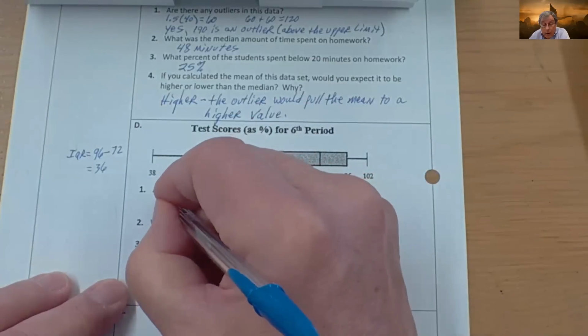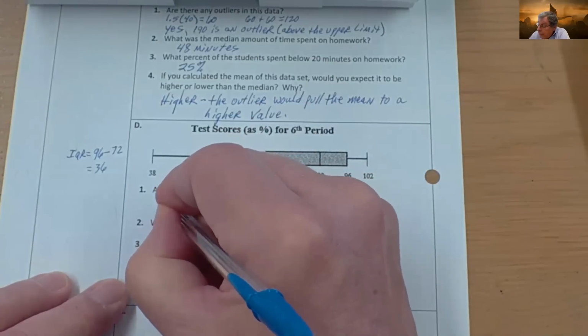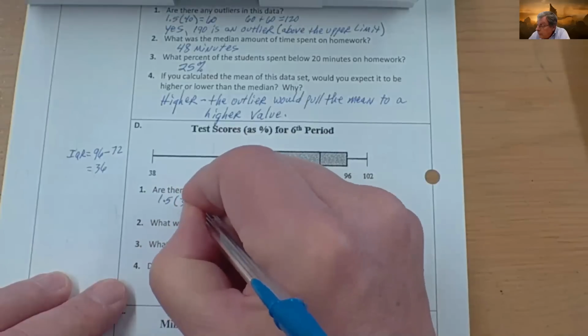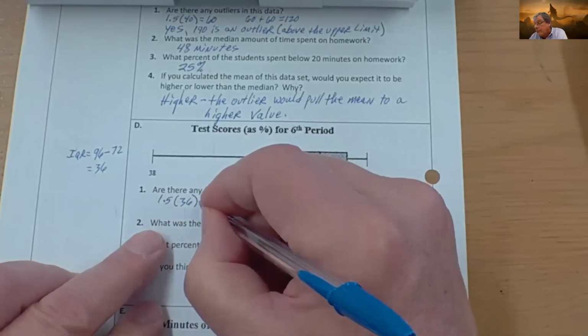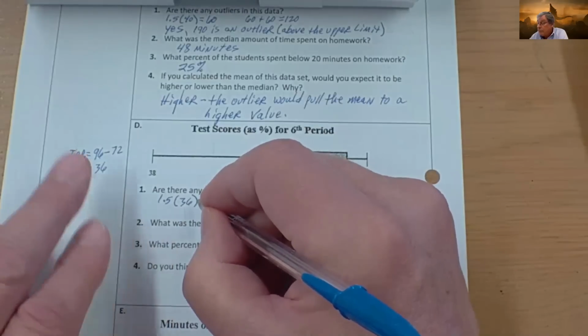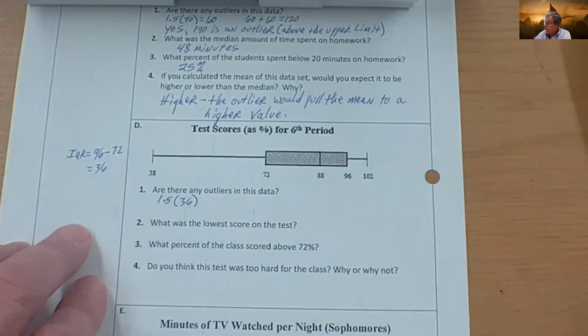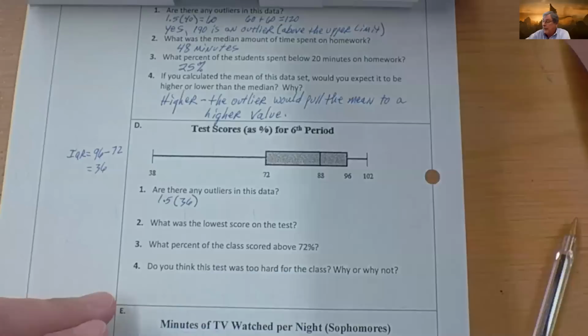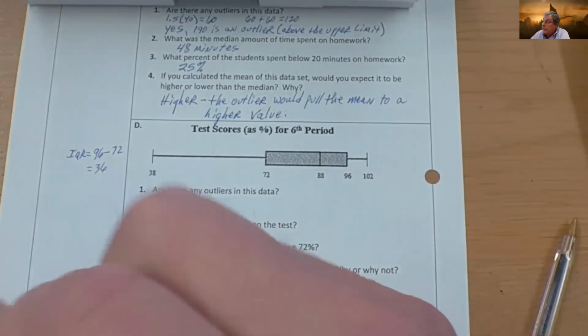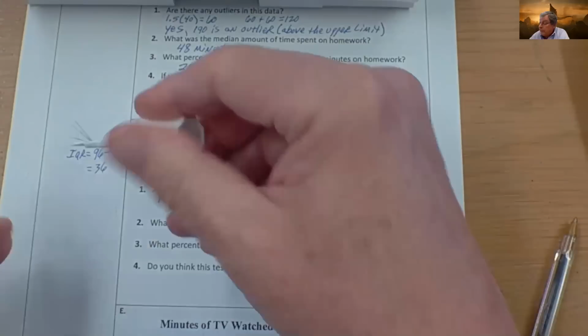So our 1.5 times 36. Now, let's see here. Well, see, that's what happens when you are just going along.